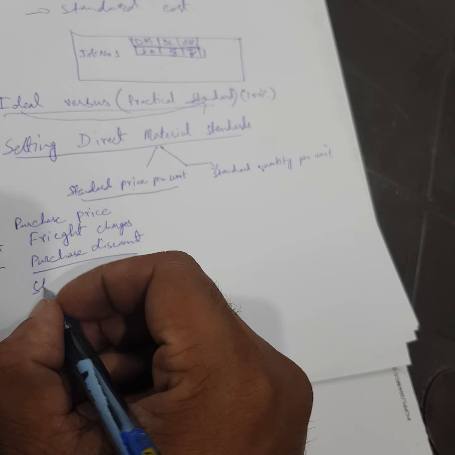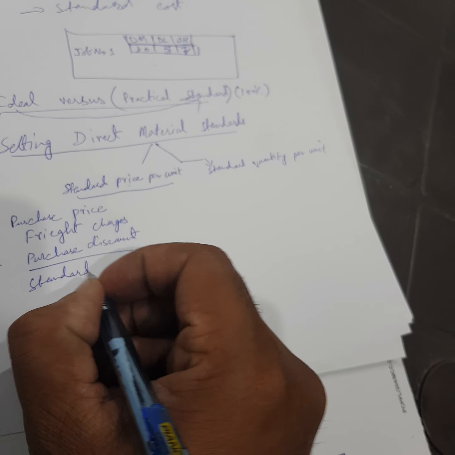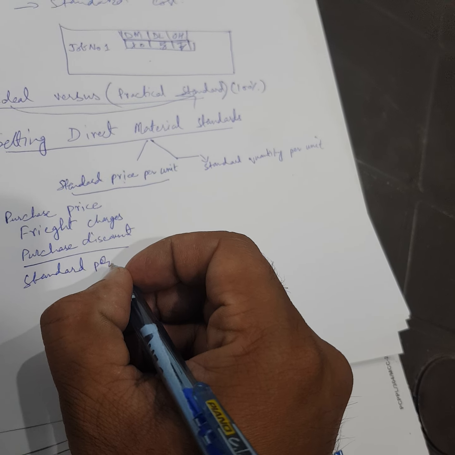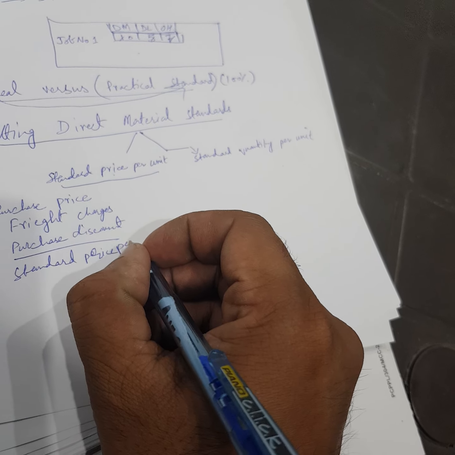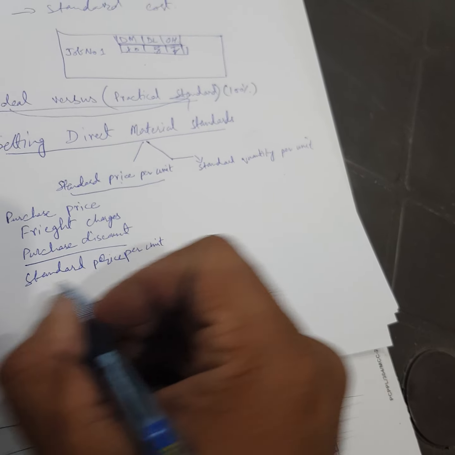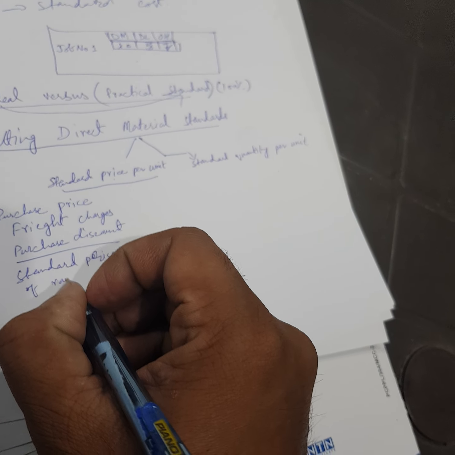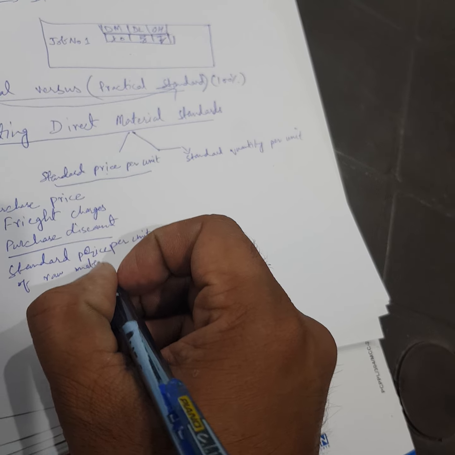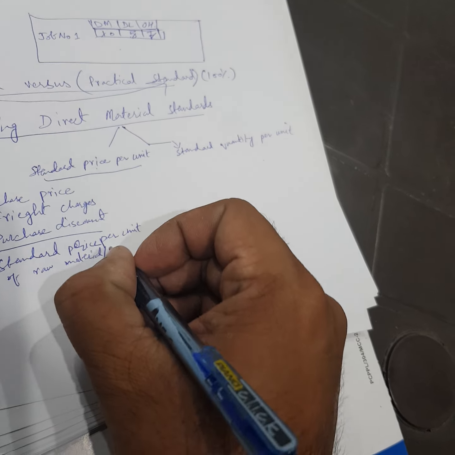We will get the standard price per unit. We can say per unit of raw material or direct material.